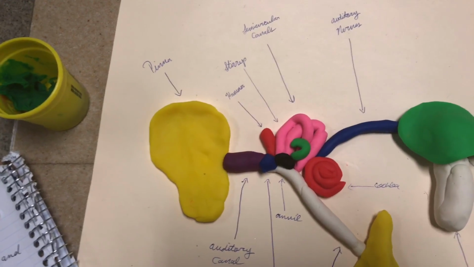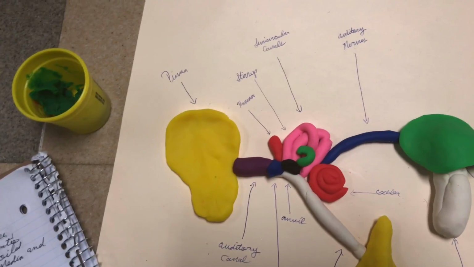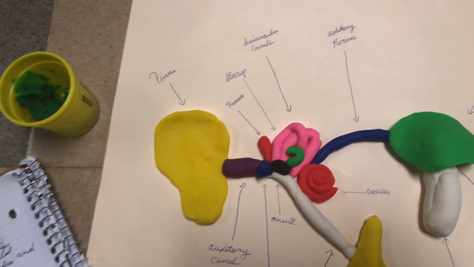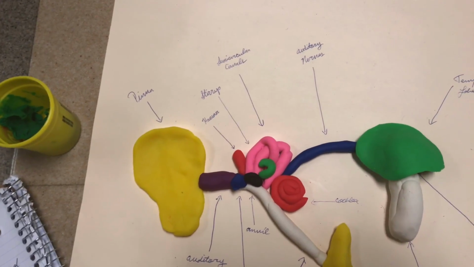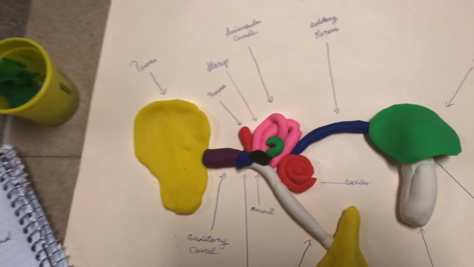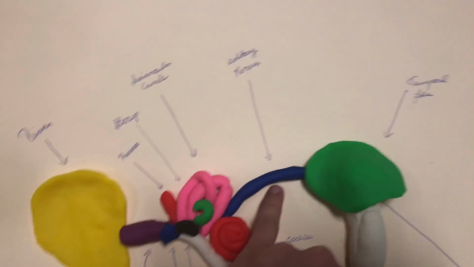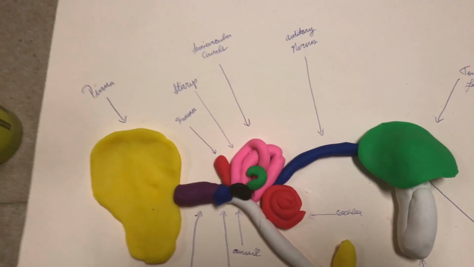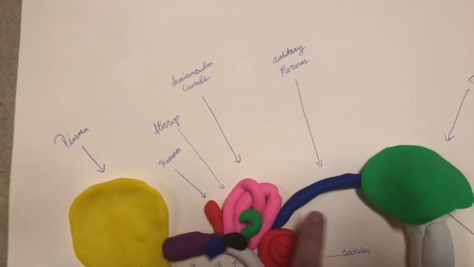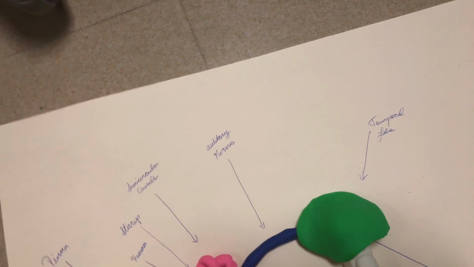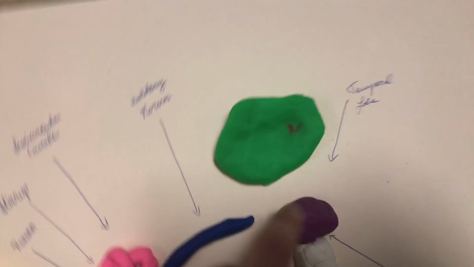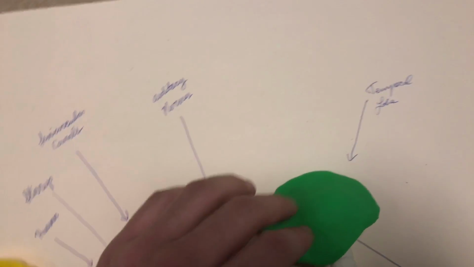The point of the inner ear hair cells is to transport electrical messages to the auditory nerve right here. The auditory nerve sends audio signals to the brain, right here. It goes through the thalamus, which we have under here, which then in turn travels to the temporal lobe.